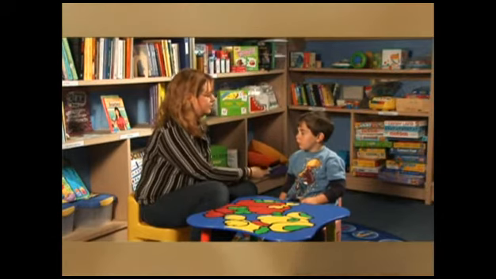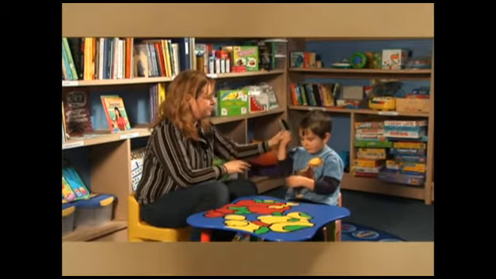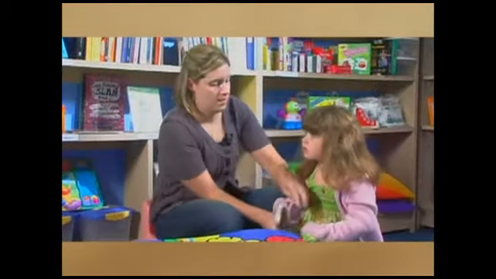The next level of the hierarchy might use a modeling prompt in which you give the SD and then begin brushing your own hair or a doll's hair.